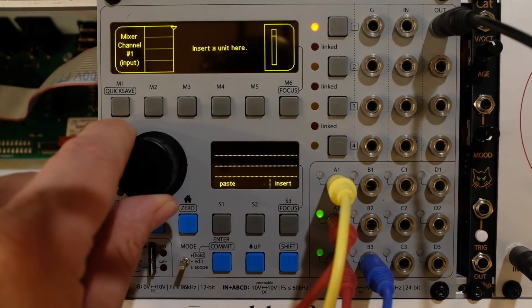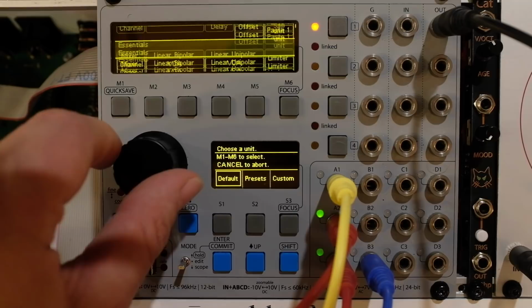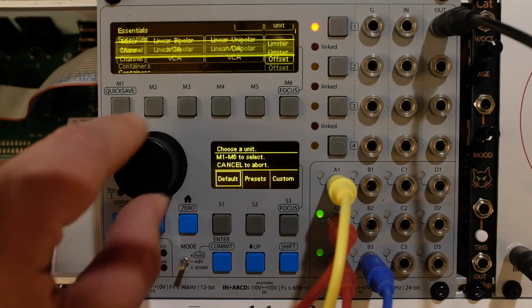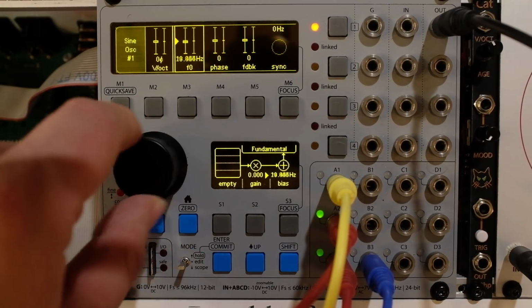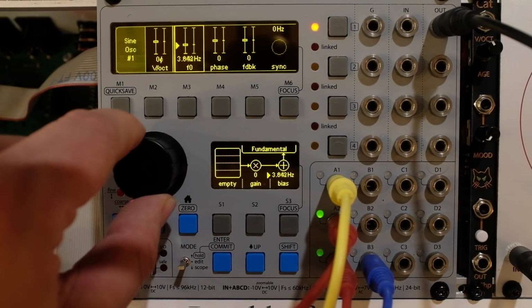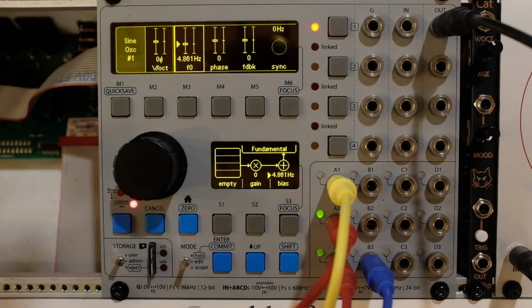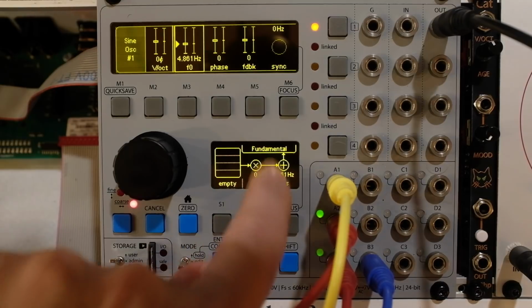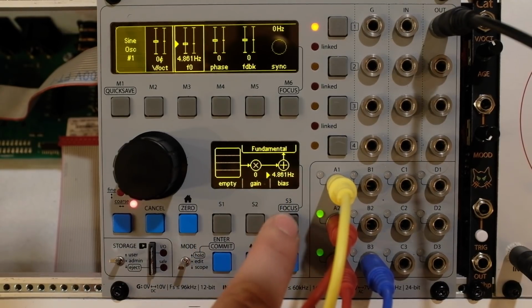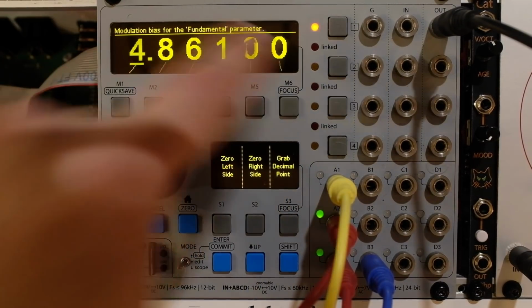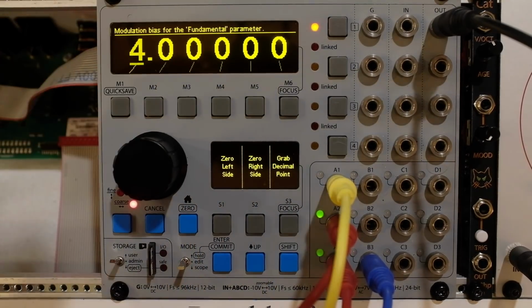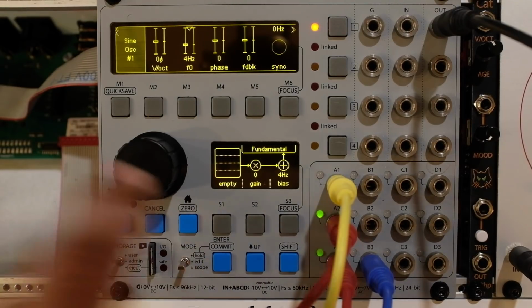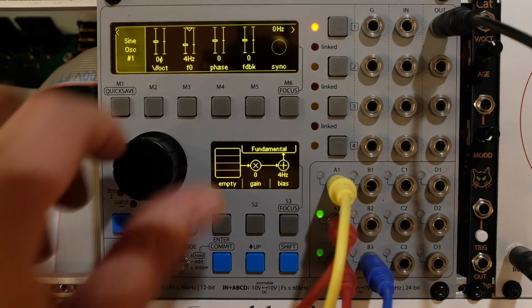And within that, let's just add a sine wave oscillator. And I think I have to scroll down to find it. Sine wave. I'm going to set this below audio rates to, let's say, I guess 4.861 hertz. Or if I was being really finicky, I can go below this bias setting here. I can get the big setting here. And check this out, I can go 0 right side. So I can just say, okay, 4. Done. So now our sine wave oscillator is running at exactly 4 hertz.